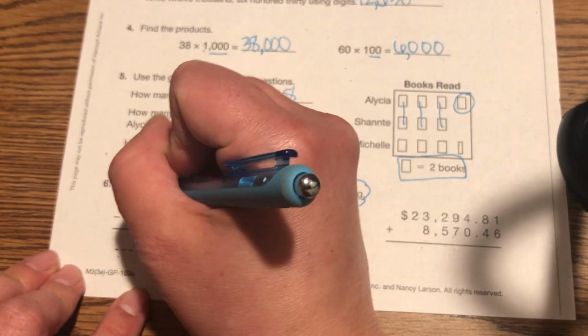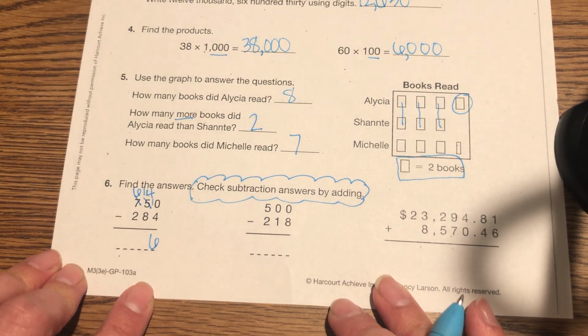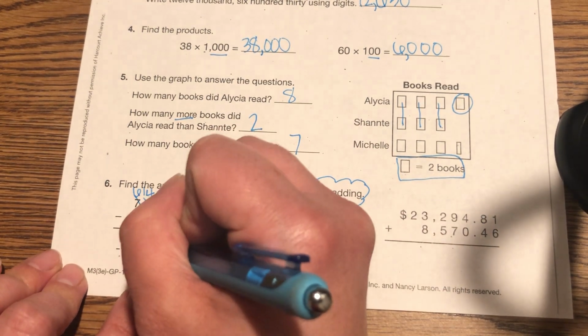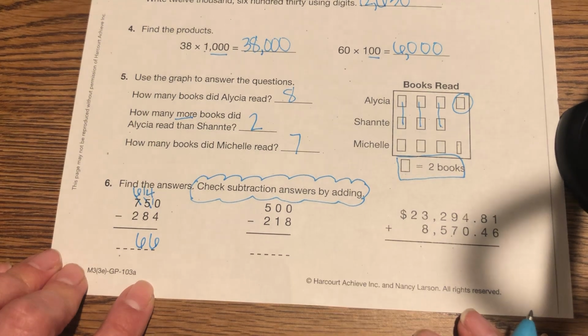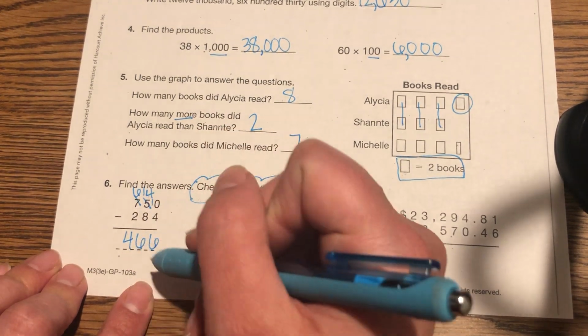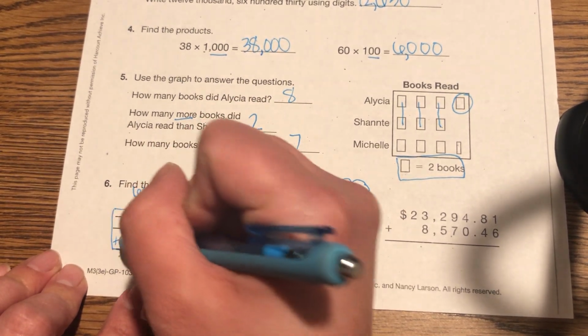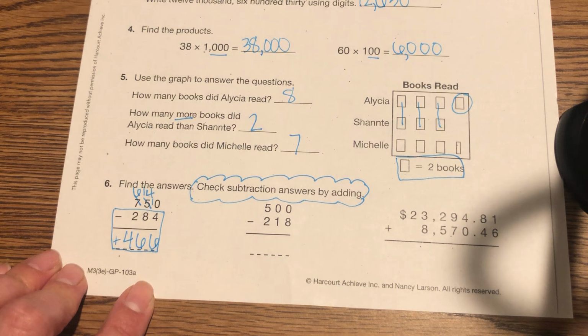Got to borrow. 14 minus 8, 6. And 6 minus 2, 4. Okay, so I'm going to take these two numbers. What do I need to do with them? Add them. Let's see if it works out.